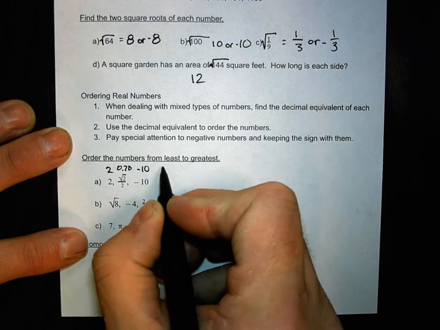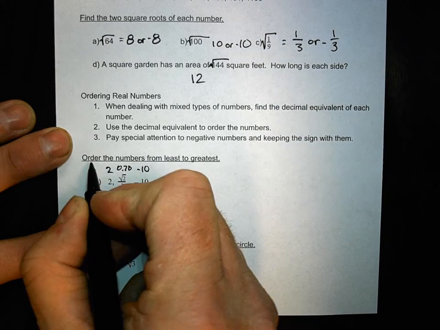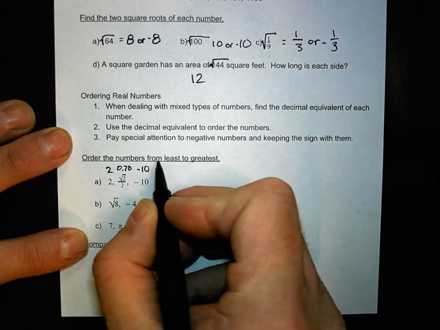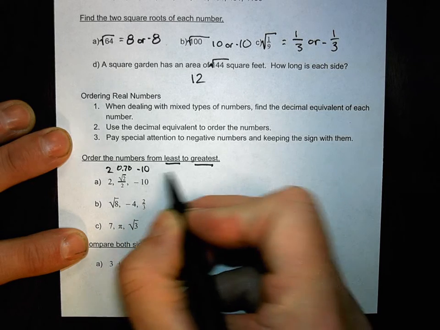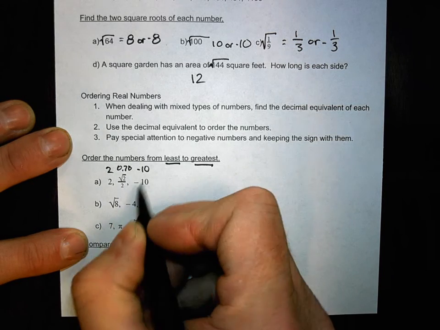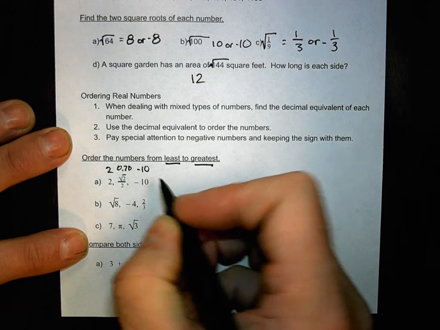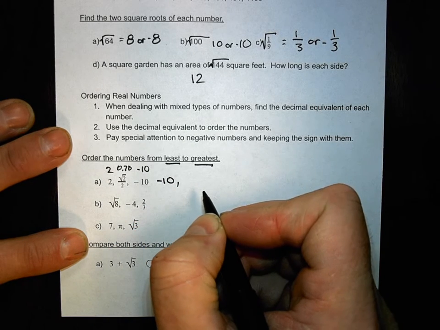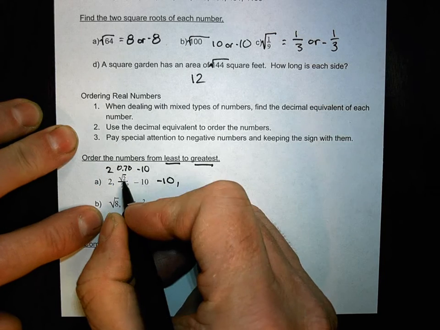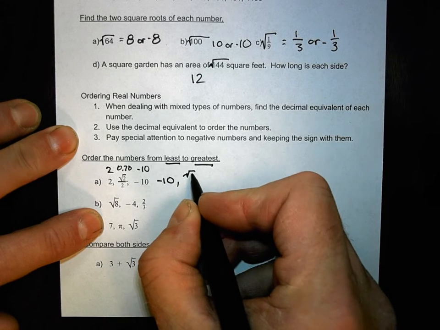So I'm ordering them, again, go back and read the question. I'm ordering the numbers from least to greatest. So the smallest number on the left to the largest number on the right. Which of these is the smallest number? Negative 10. What's the next one? 0.707. So the square root of 2 over 2.